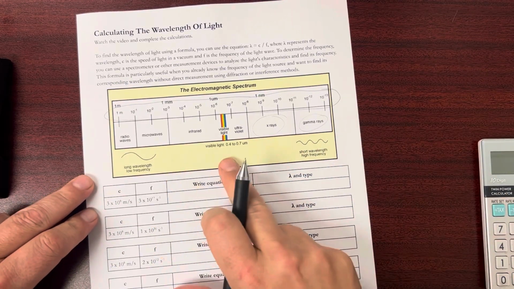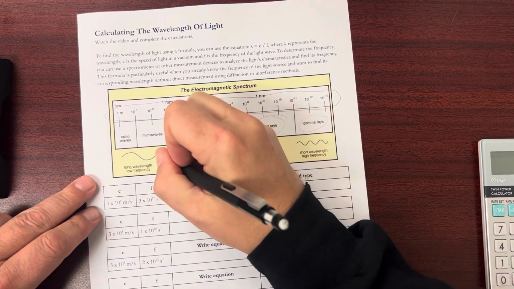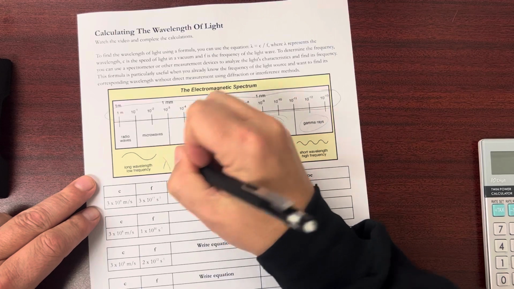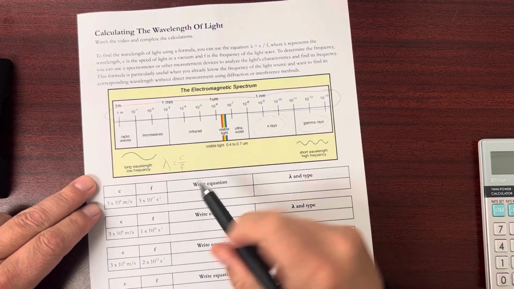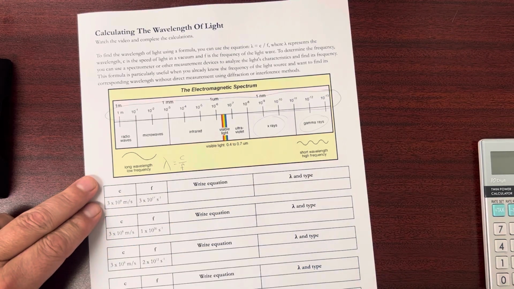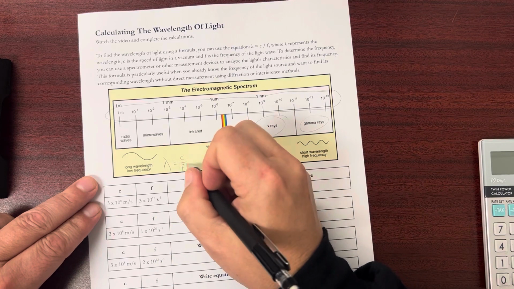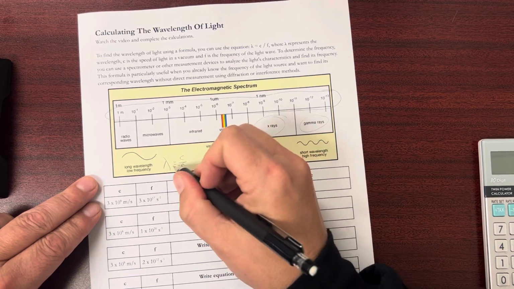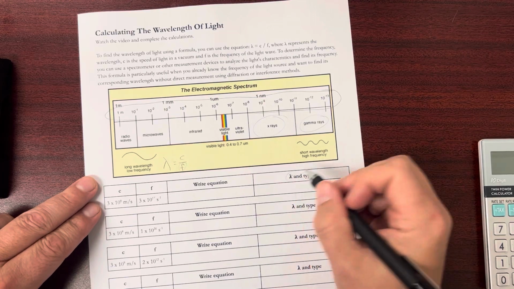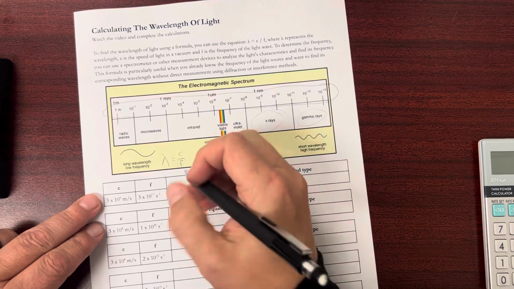So what we're going to do, we're going to start off, the formula we're going to use is lambda equals speed of light over frequency. And I've given you the speed of light here. That's going to be the same for all of them. The frequency is going to change, but once we have both of those numbers, we can just put it into this equation and find our wavelength. So let's write out the equation.